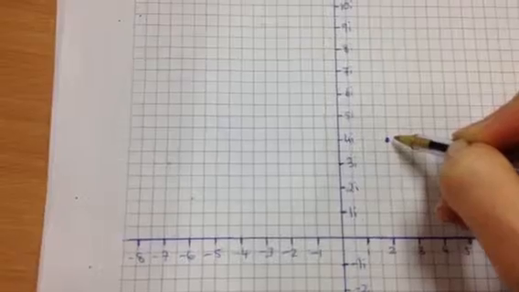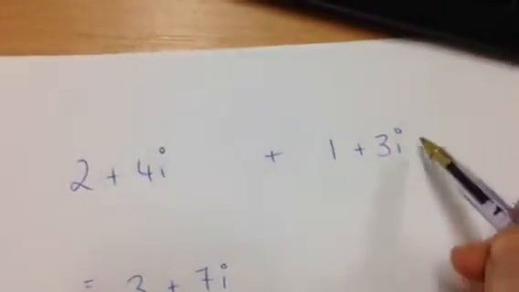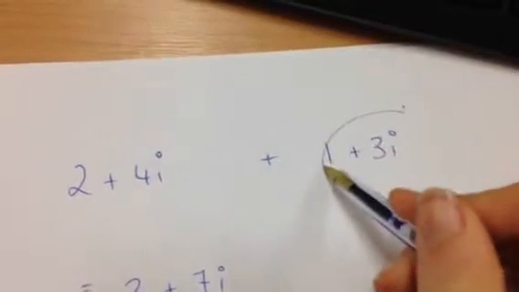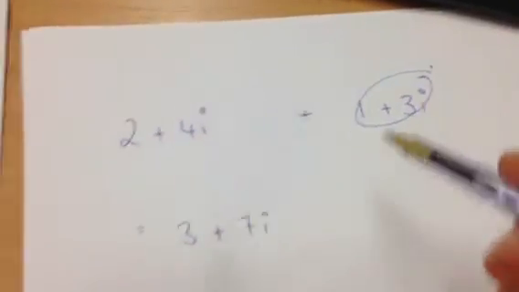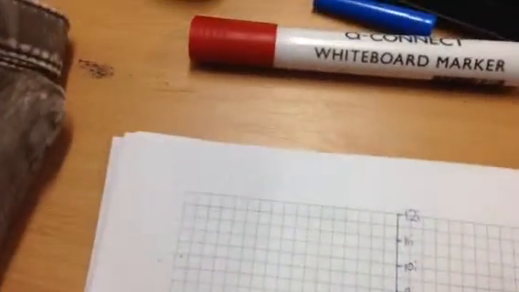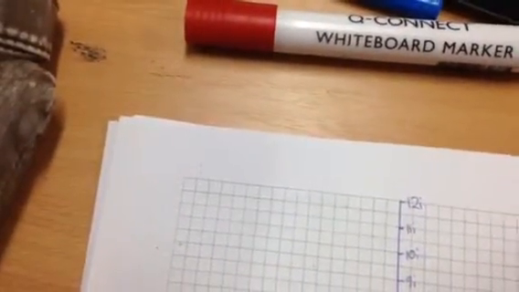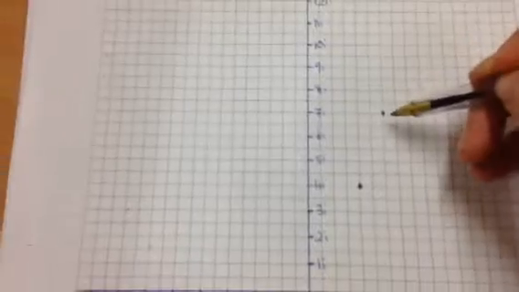What would happen if I added this number here, 1 plus 3i? I get 3 plus 7i. And if I wanted to plot that, 3 plus 7i is there.